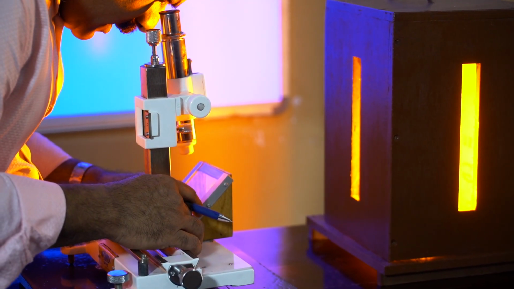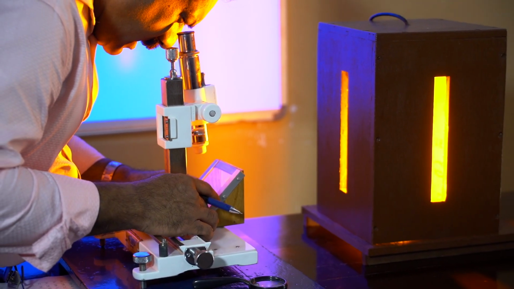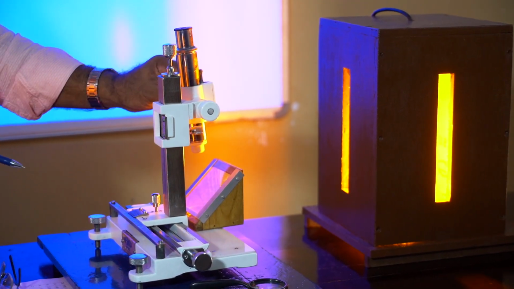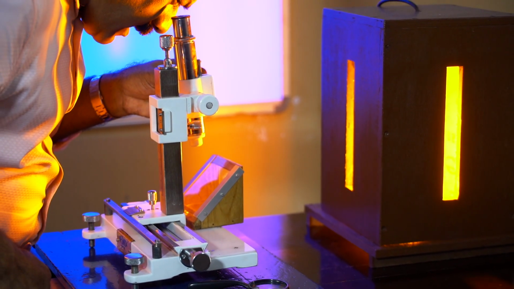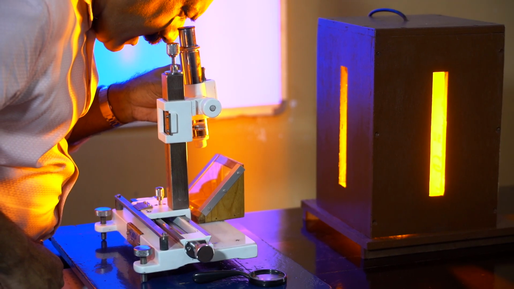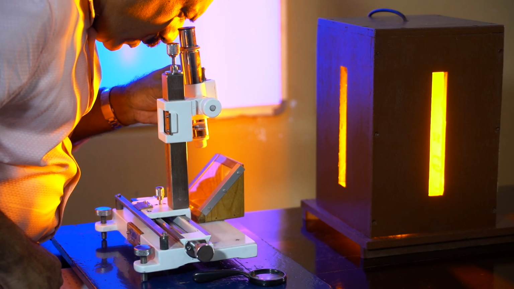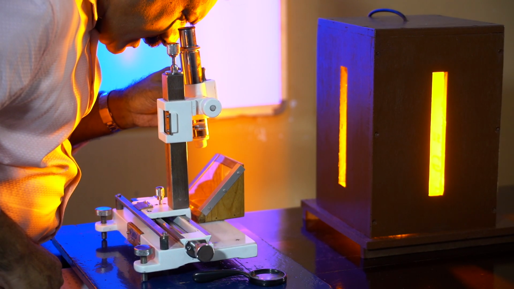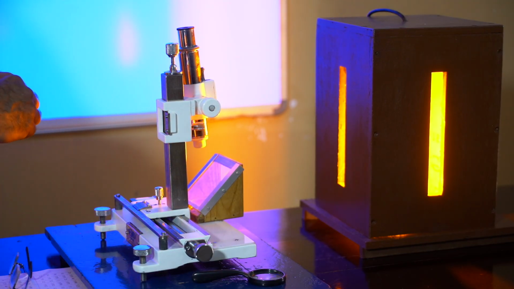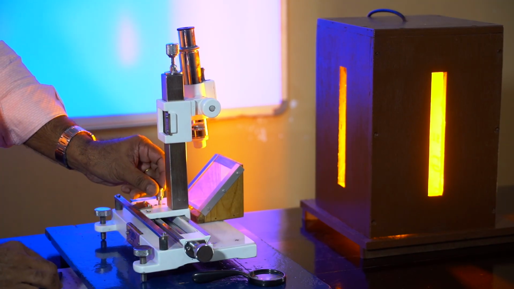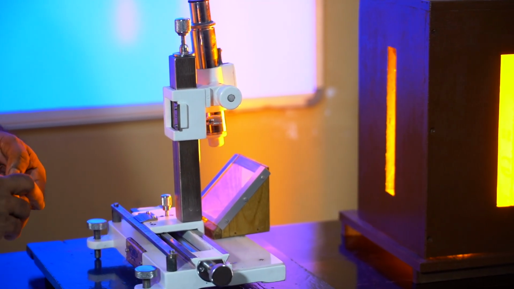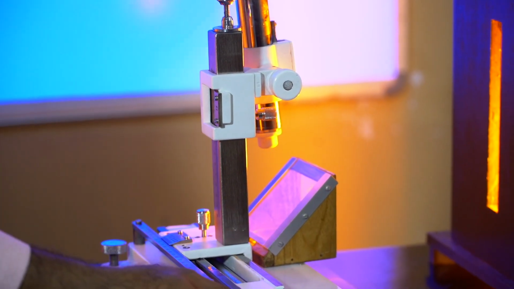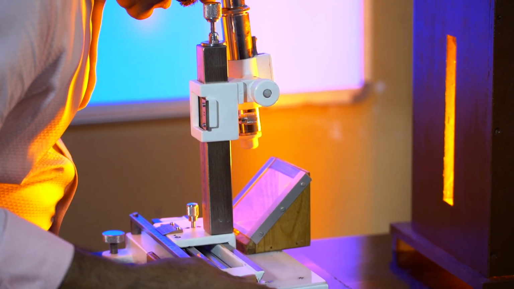Looking through the microscope, now I am getting the rings here. Using the fine adjustment tangential screw of the microscope, I can focus on the rings so that the rings are clearly visible. Here I am getting a large number of rings. You have to make sure that you are getting almost 20 or 25 rings to the left side and 20 or 25 rings to the other side. For that, the horizontal tangential screw of the microscope is moved. Just count the rings looking through the microscope.